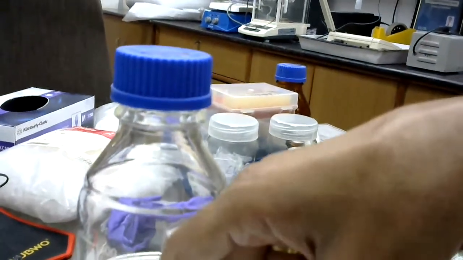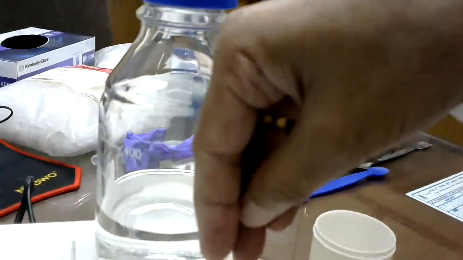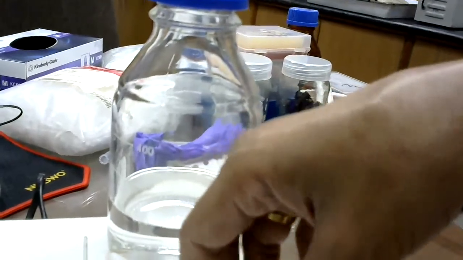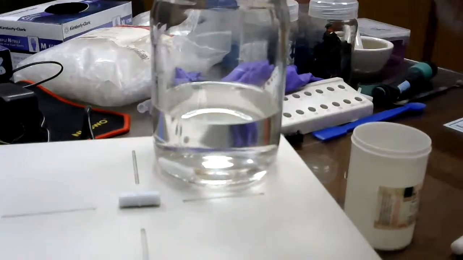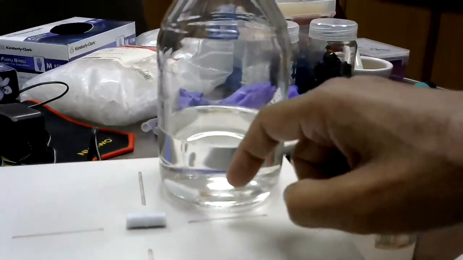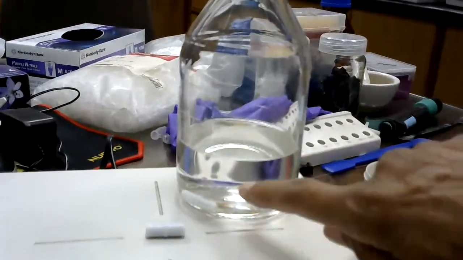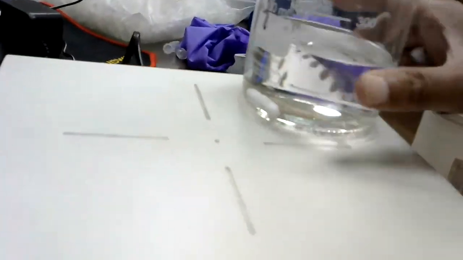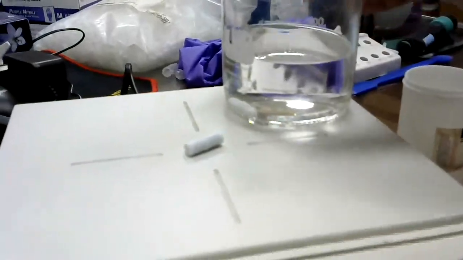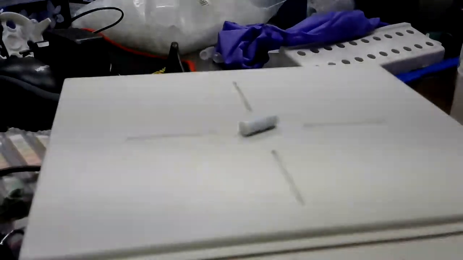So I cannot put my hand here and take it out. If I put my hand, this solution will be contaminated, or my hand may be damaged because of this solution. But I have to take out this bit inside here. You can see, this bit I have to take out. How to take it out? So imagine that this is inside the bottle.